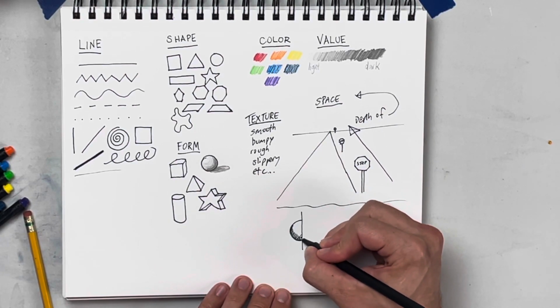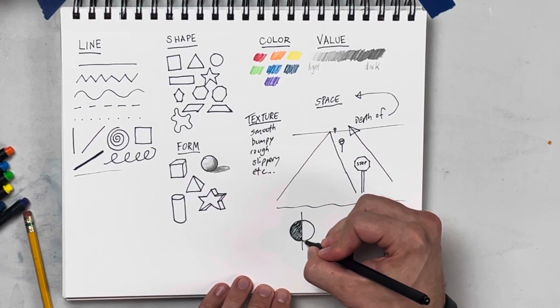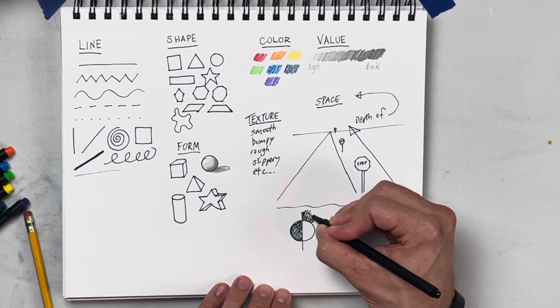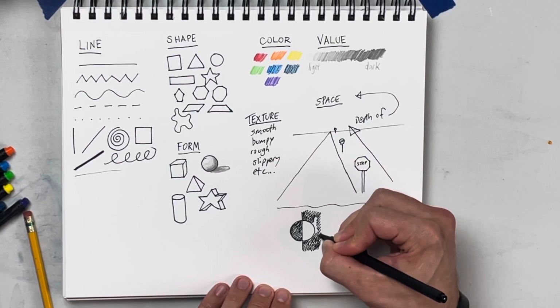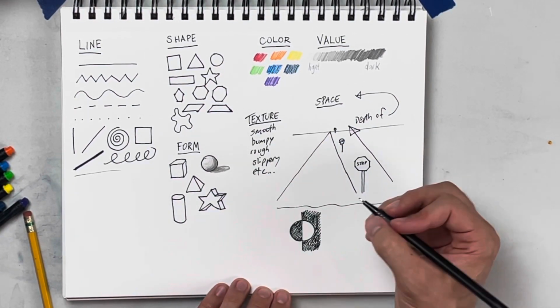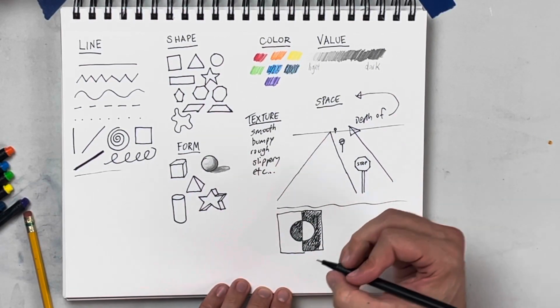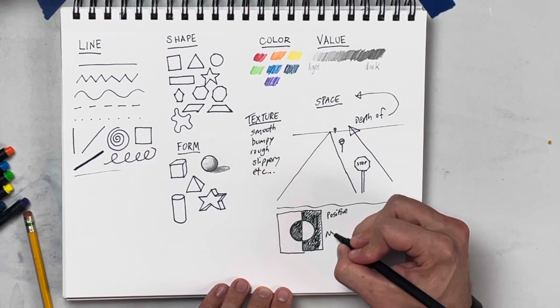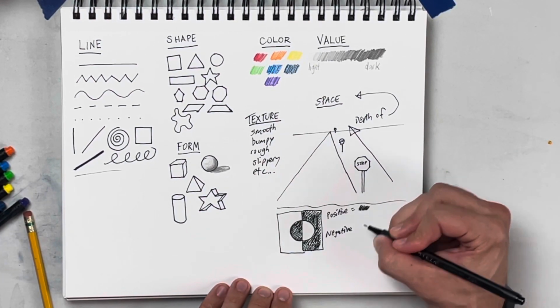The next one we have is called positive and negative space. So I'm illustrating that here by drawing just a simple circle, and then it's shaded on half of it, and then not on the other, and vice versa. The background is shaded on half and not the other. Now the positive space is the shaded part, and the negative is the non-shaded part.